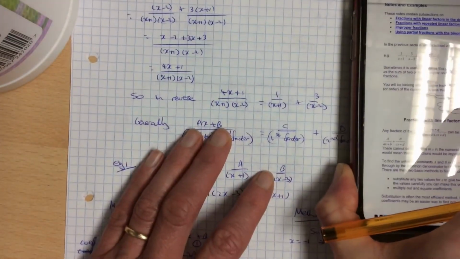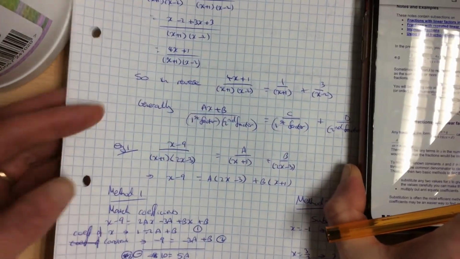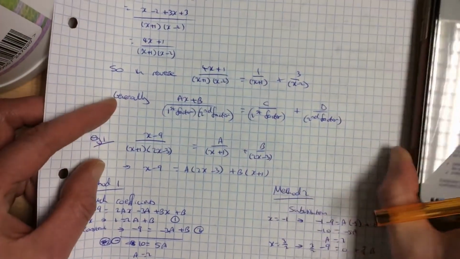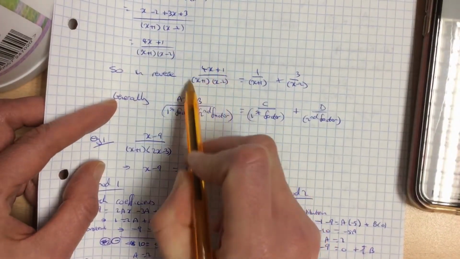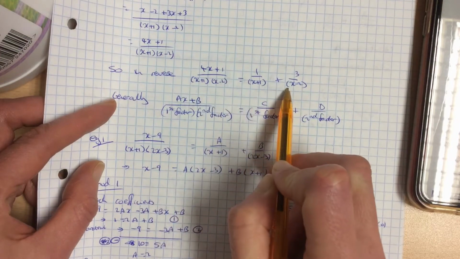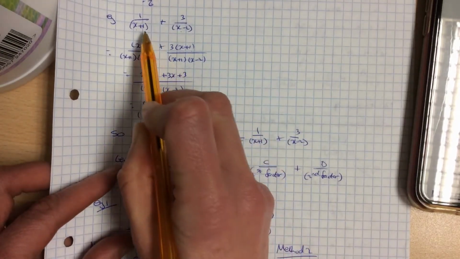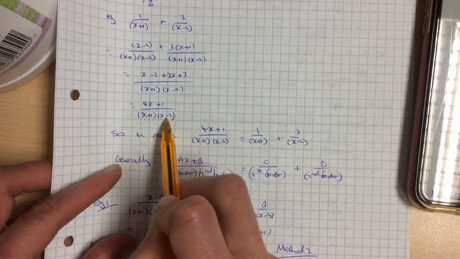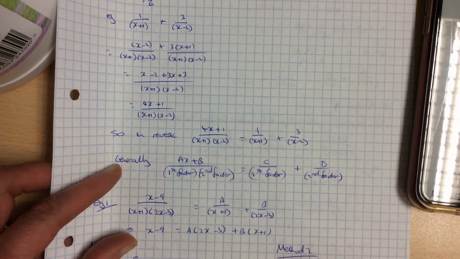Now, what partial fractions is doing is that in reverse. So basically, if you were given this answer here, how would you split them up into two separate fractions? We're used to going from two separates into one. Now we're doing it in reverse.